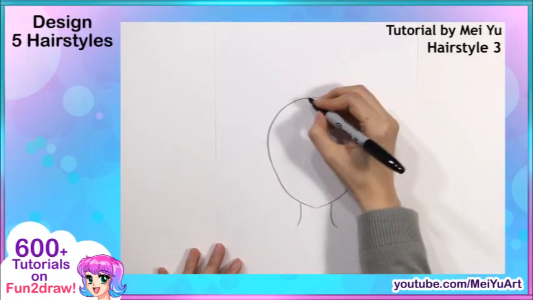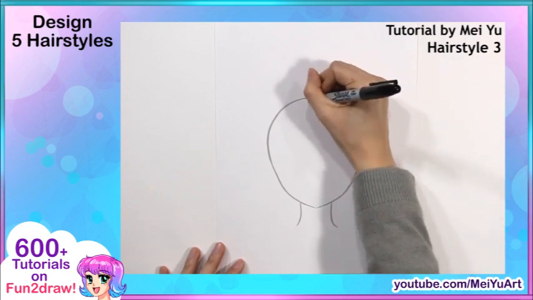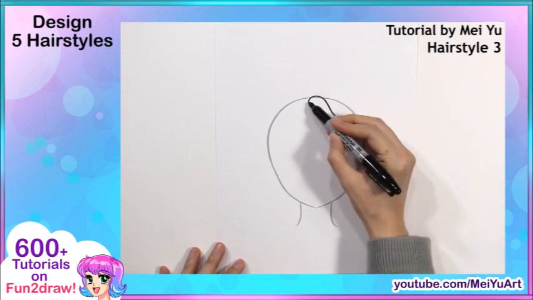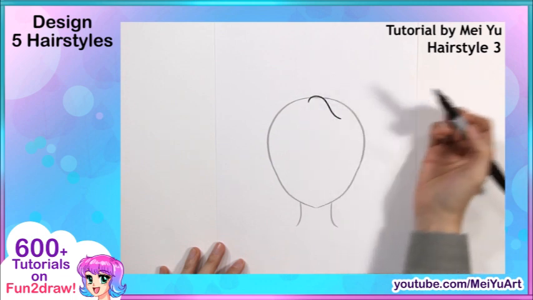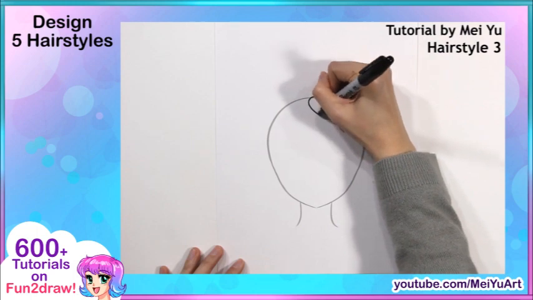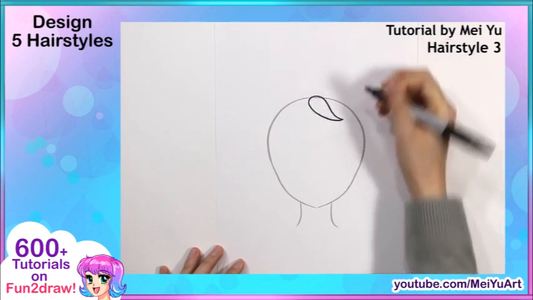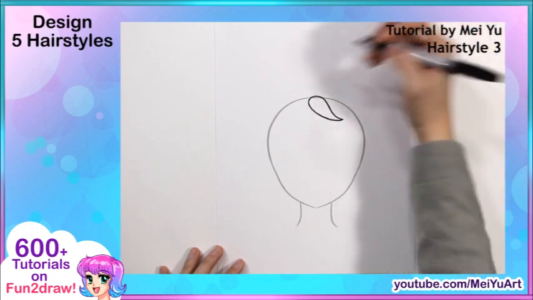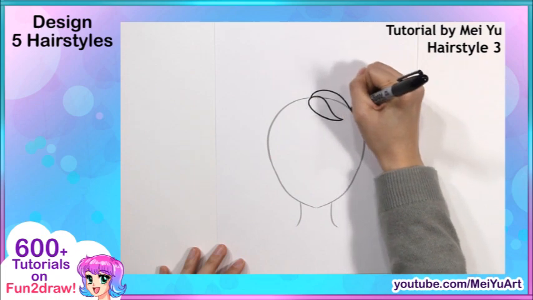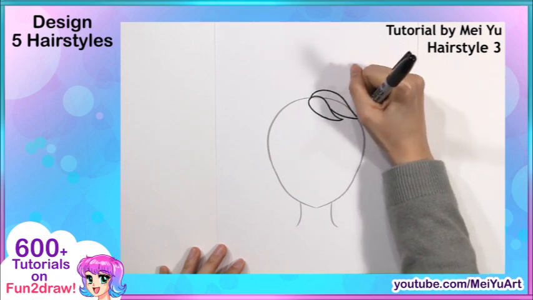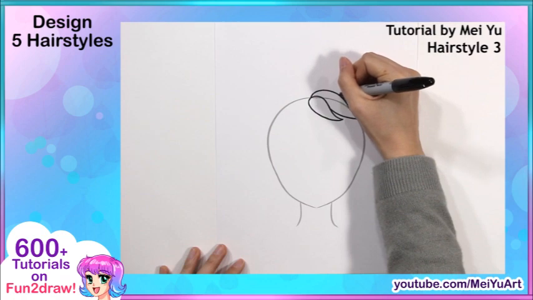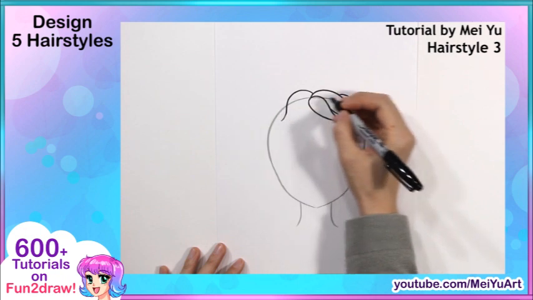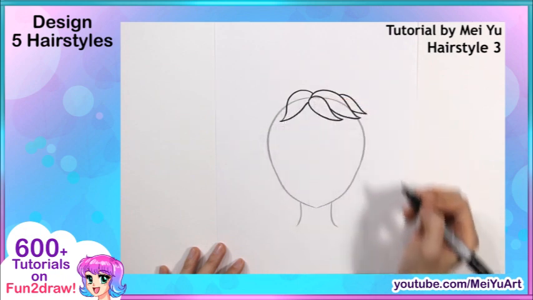Okay, this hairstyle would involve some of these shapes. So the first line I'll draw is a wavy, kind of curved line. And then I'll end that like this, so it looks like a teardrop or a really soft, long triangle. I'll repeat this around the front part of the head. And some will be bigger, some will be smaller, just to keep the variation in the hair.